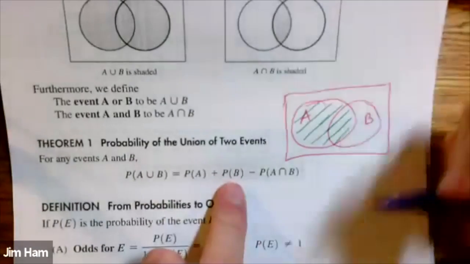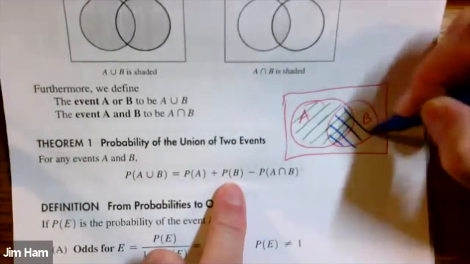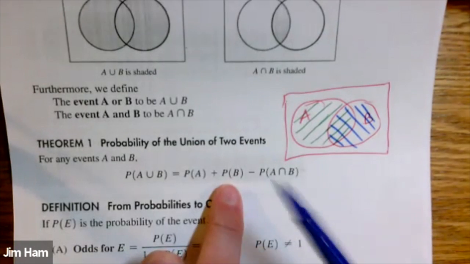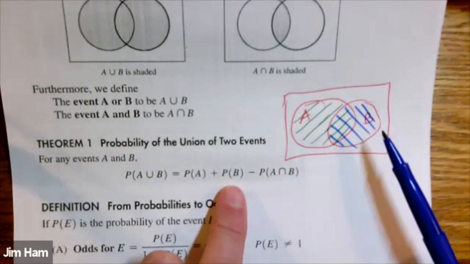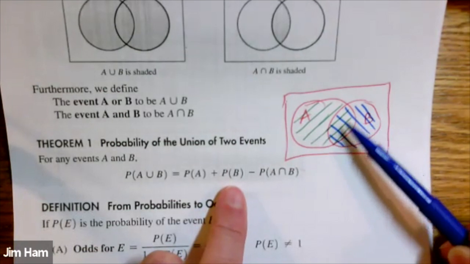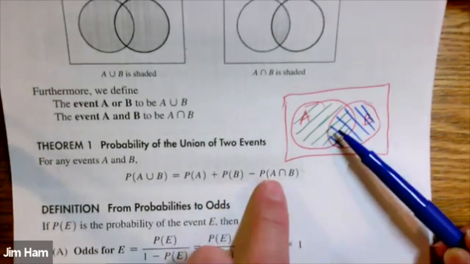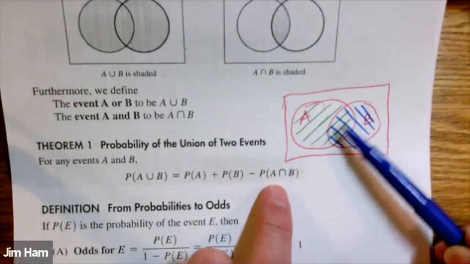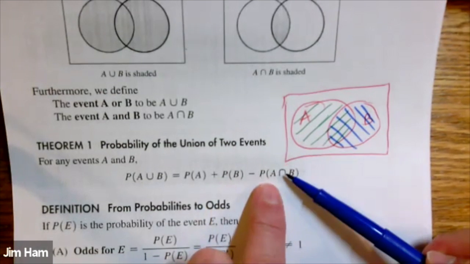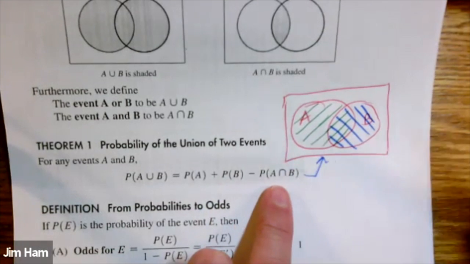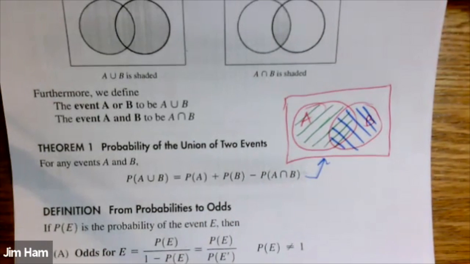So I'm going to then shade all of B, which includes the part that overlaps with A. But if I add the green region here and the blue region, you can see that this middle region I've added twice. So to balance that off, we're going to subtract the probability of the intersection one time. And this formula is related to this picture. So if we use it, then great.